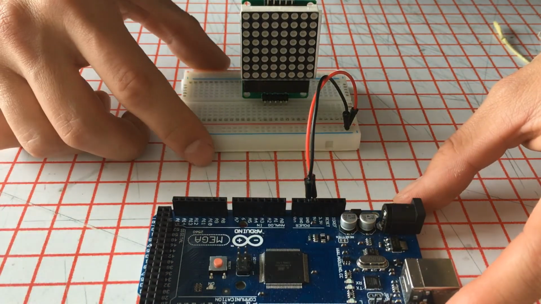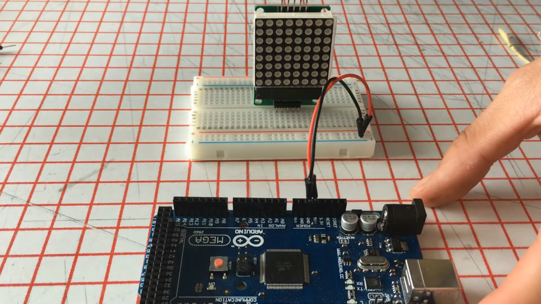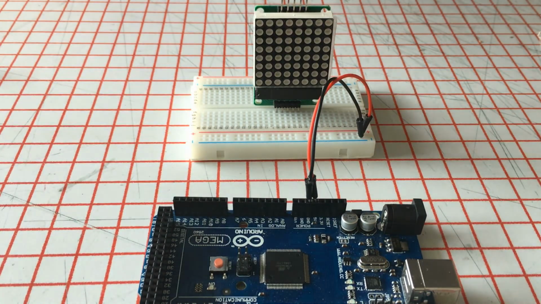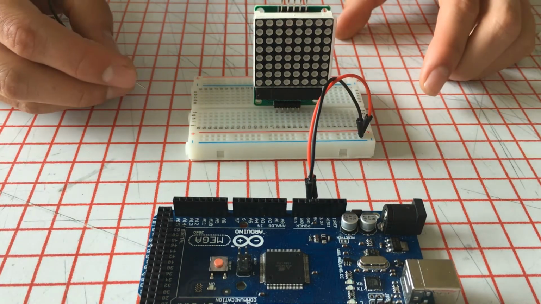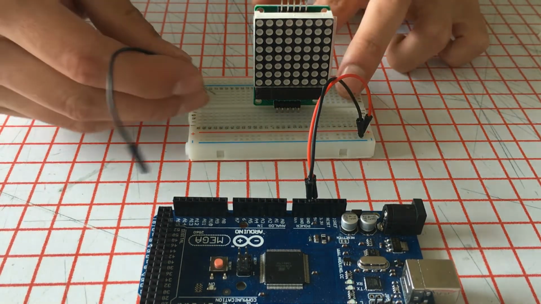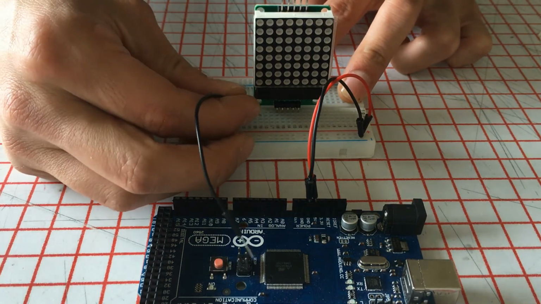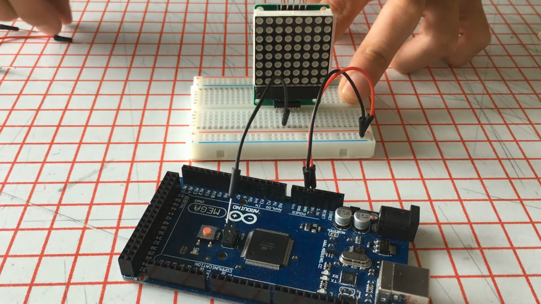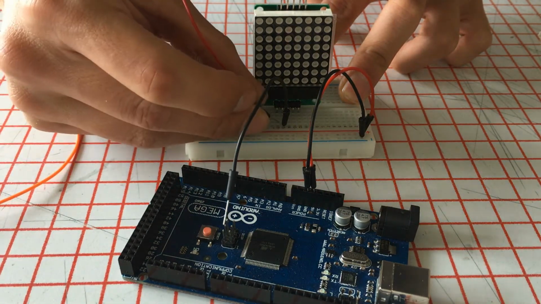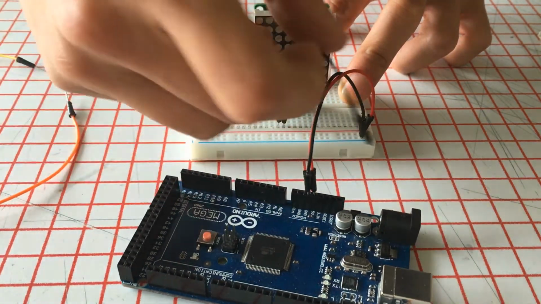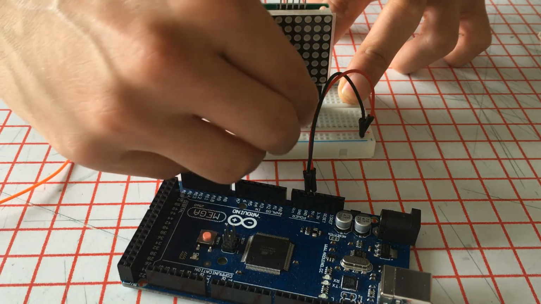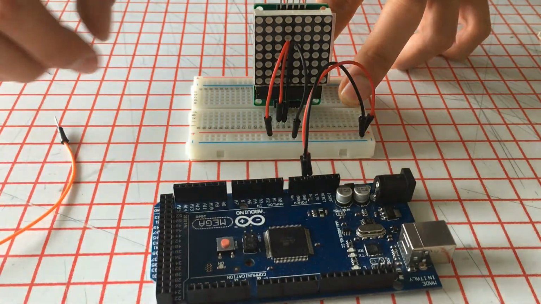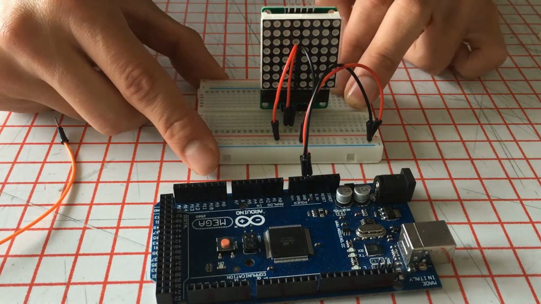And the LED screen requires positive and negative, which are already connected here by black and red. GND goes to GND, which is the second one here. VCC goes to the first pin here. So I'm going to connect them with the ones that are on the breadboard. Negative to negative, positive to positive. And then we have a couple more pins.